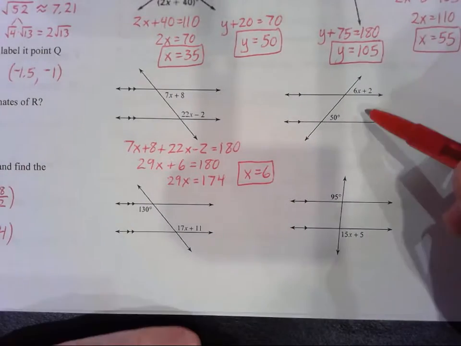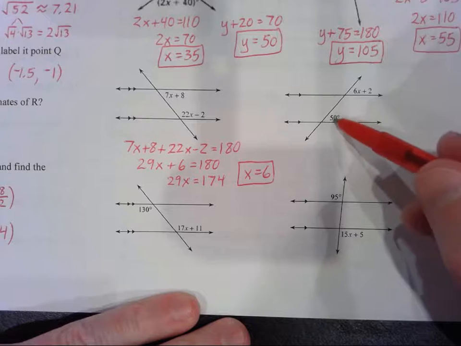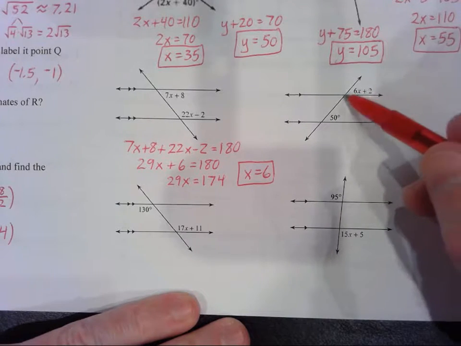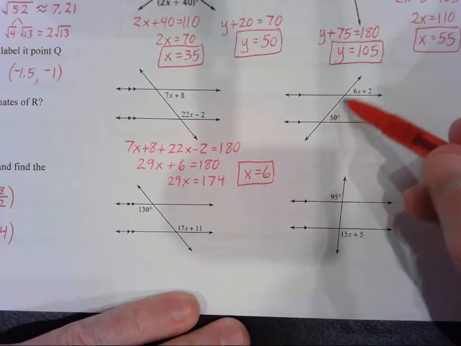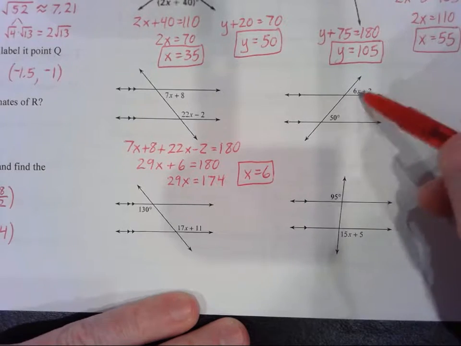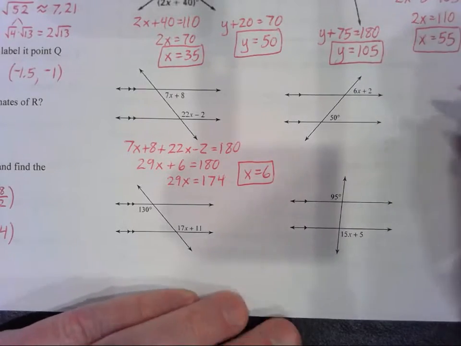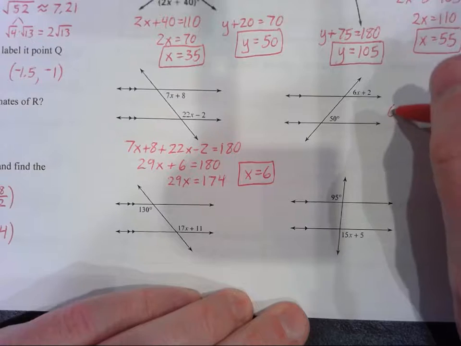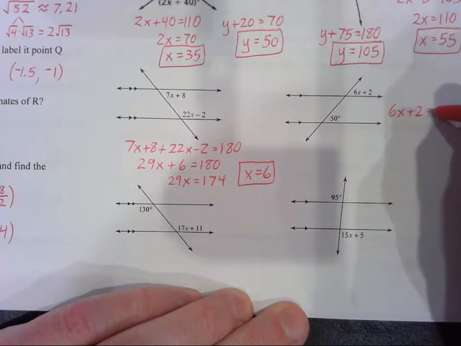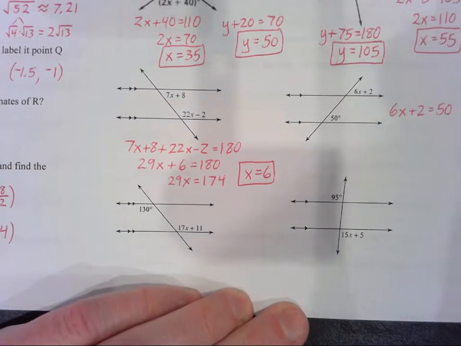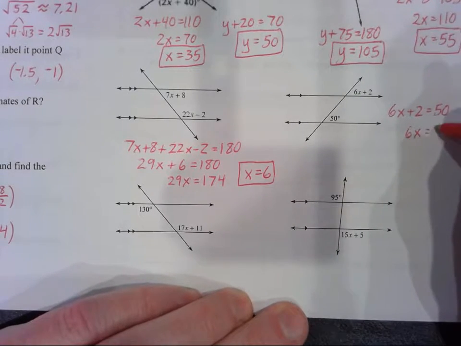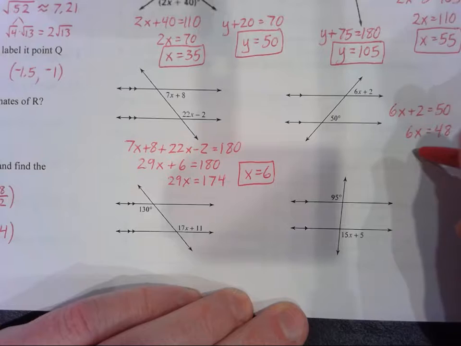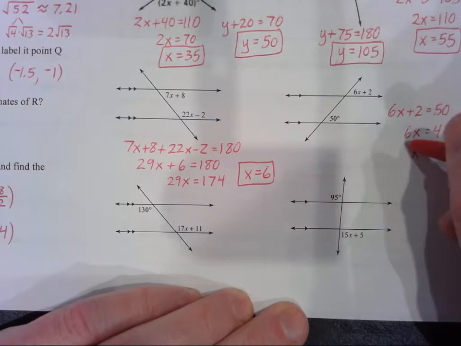The next one, 6x plus 2 and 50 degrees, those are both in the upper right corner of the intersections, and so they are in corresponding positions. So I know 6x plus 2 has to equal 50 degrees. Subtract 2 to get 48, divide by 6, x equals 8.